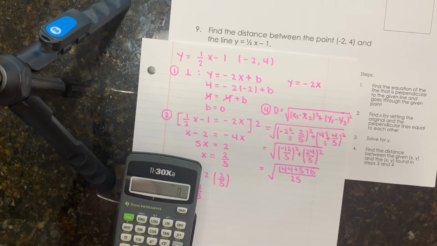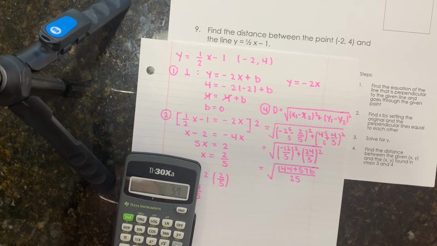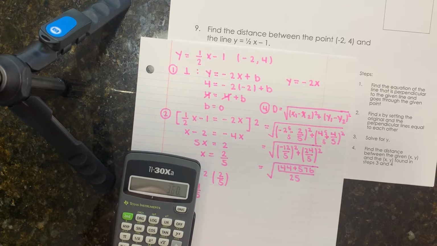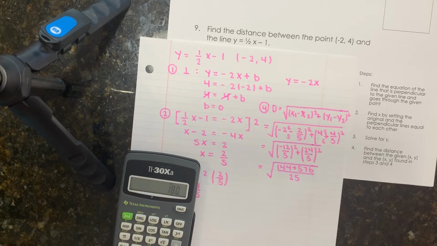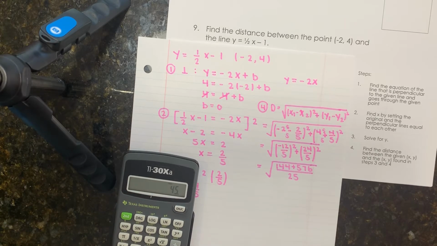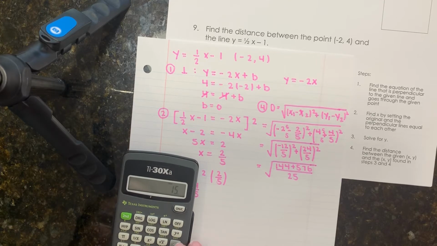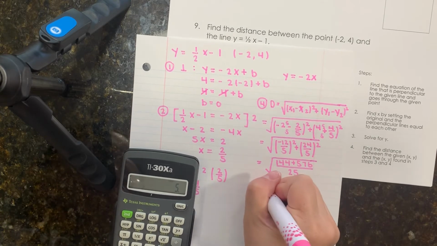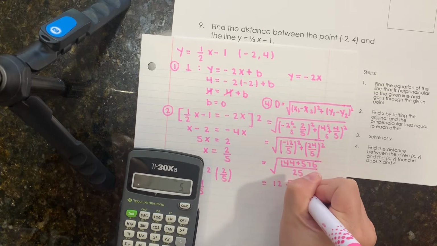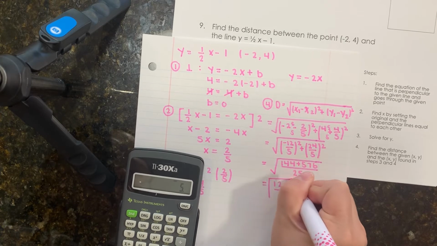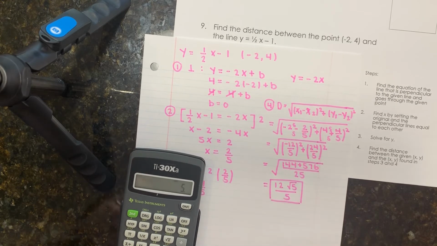So when I do this, I have 144 plus 576. I'm going to simplify that square root. So if I divide by 2, then divide by 2, that's 2 root 180. Then divide by 2 and divide by 2. That's going to be 4 root 45. Then I'm going to do divided by 3 and divided by 3. So that would be 4 times 3, which is 12, square root 5 all over 5. And that would be your answer for the distance between a point and a line.